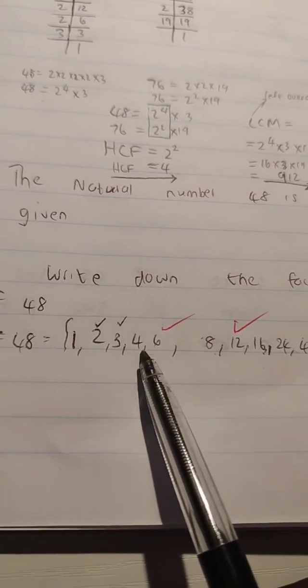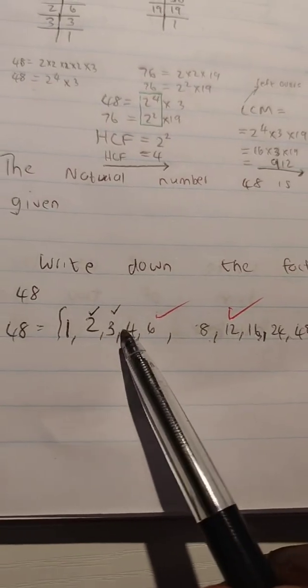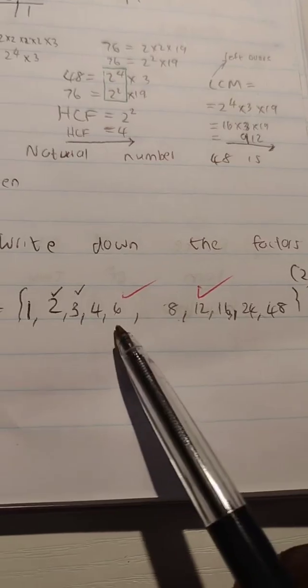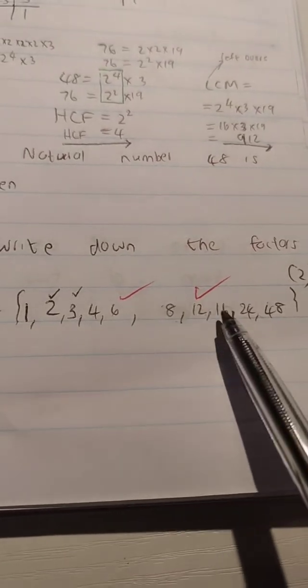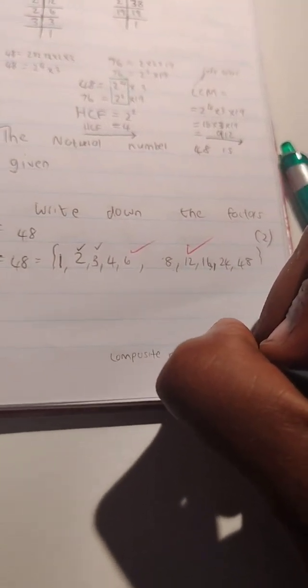Why didn't I identify 4, 6, 8, 12, 16, 24, and 48 as prime numbers, but 2 and 3 were identified? What do we call this family of numbers? Okay, I want to tell you now, we call them composite numbers. What are composite numbers?